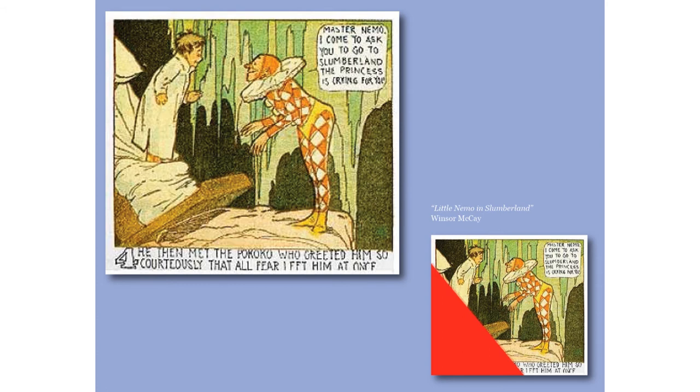And then we look at the image itself and we see the bed kind of cuts across with that exact same shape. And now what this does is it allows us to have a sense of timing. We look at this image and we have this clown character saying, "Master Nemo, I come to ask you to go to Slumberland, and the princess is crying for you." All right, knowing everything we know about the formula, seeing the way that Nemo is poised, there is nothing about this image that says that Nemo is going to go back to sleep. That he's just going to say, "I hear you, and that sounds like fun, but I need to get my 8 hours. I really need my beauty sleep. I've had a long day. I'm tired." That's not going to happen. He's going to get off the bed, and he's going to continue on the adventure.